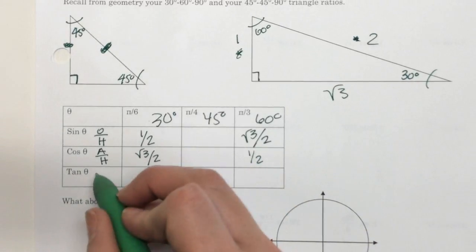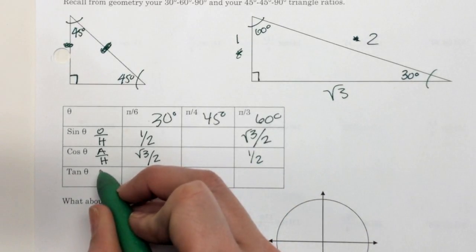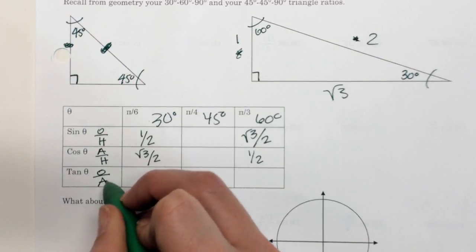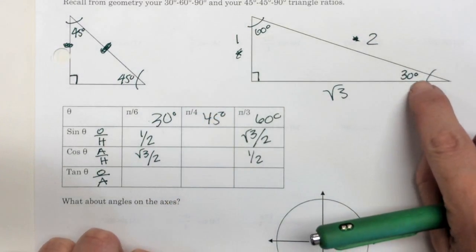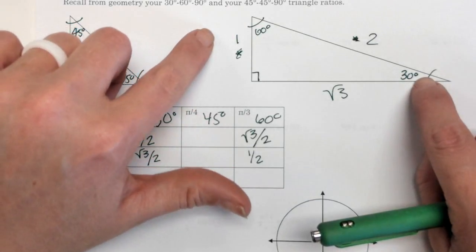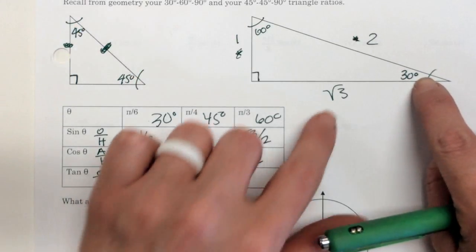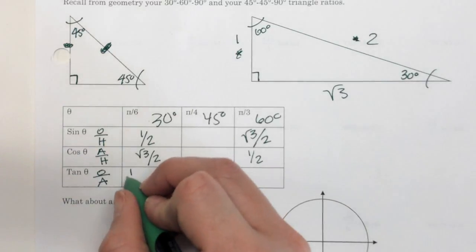Alright, tangent is blank over blank. Opposite over adjacent. Good, so back to 30. What's the opposite of 30? 1. Oh, 1 over 30. So it'd be 1 over adjacent, which is 1 over what?